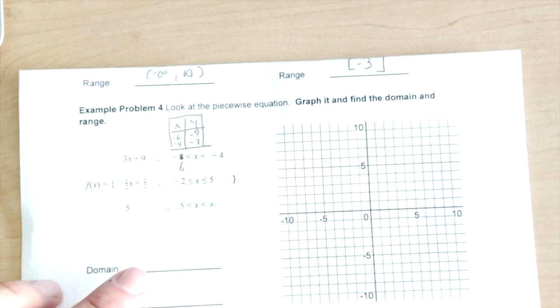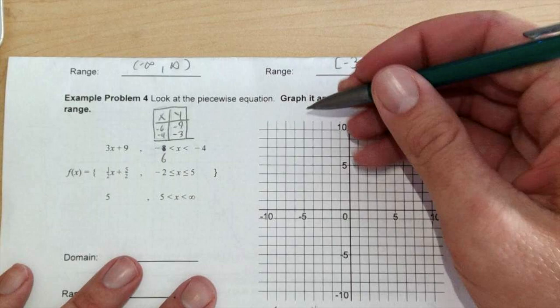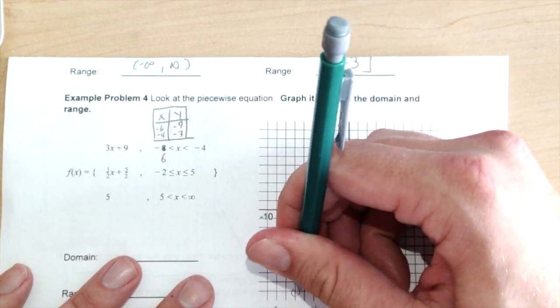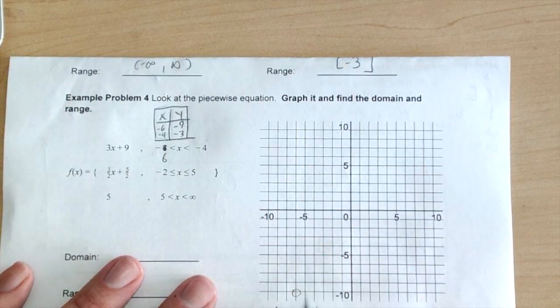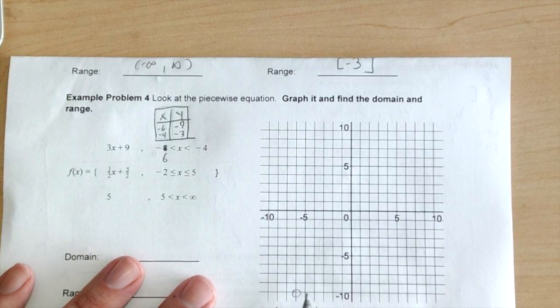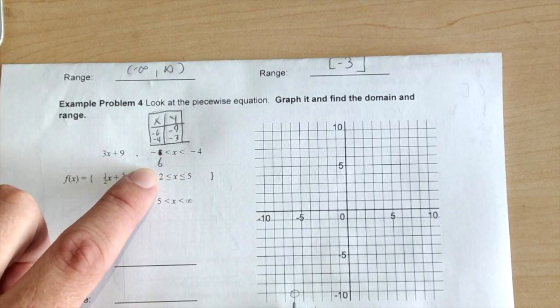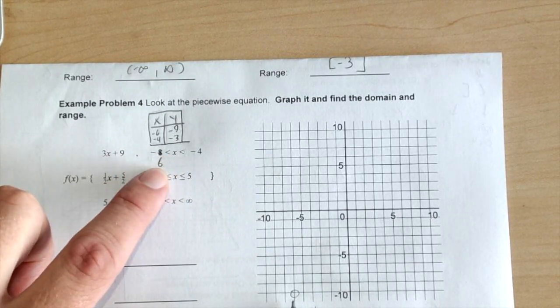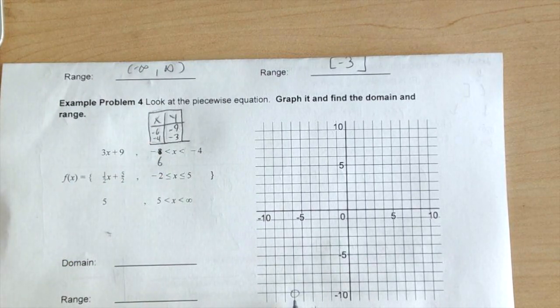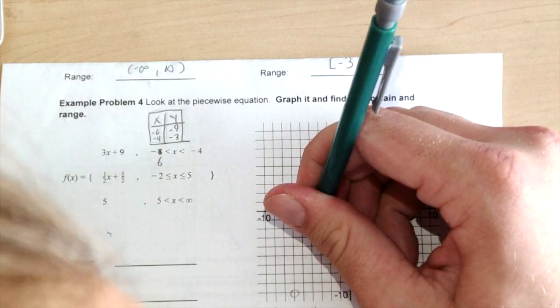I know I just said numbers out loud, but hopefully you're solid with plugging in. -6, -9 is the start of my graph, and this is an open circle because it does not equal -6. It equals everything next to it, but it won't reach that point. Then we have -4, which is my next point, comma -3.